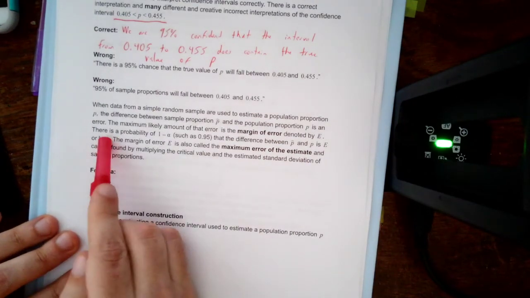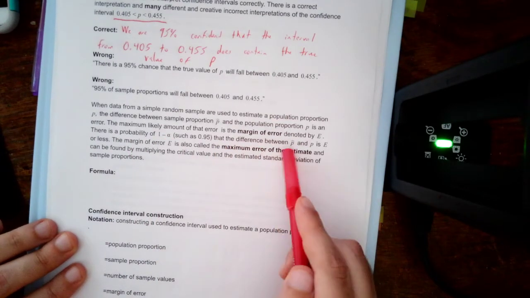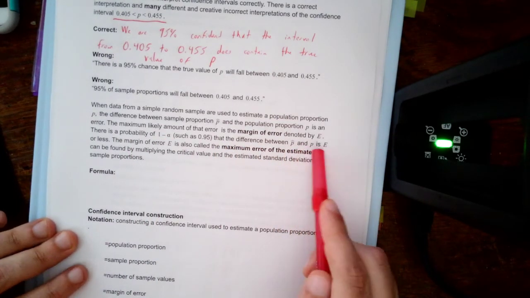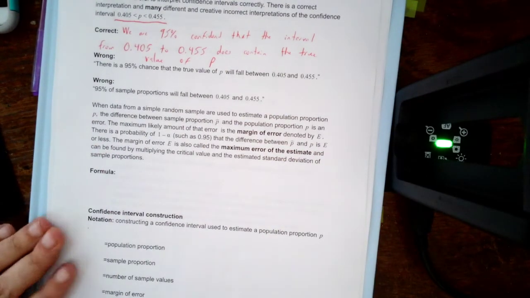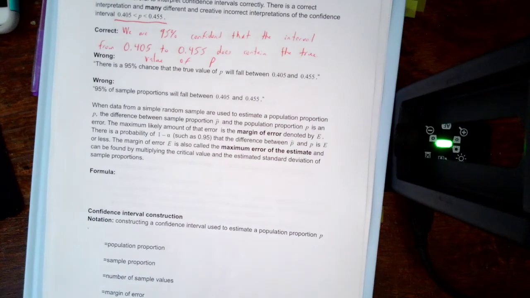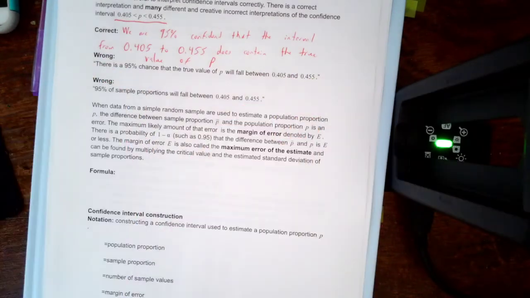Now, we can say there's a probability of 1 minus alpha that the difference between P hat and P is E or less, right? That's what our confidence level lets us know, how likely our answer actually falls within the interval we are looking at. That is what our answer can show us. So we're looking at a sample, and we're estimating the population. We're drawing conclusions about our population based on our sample.